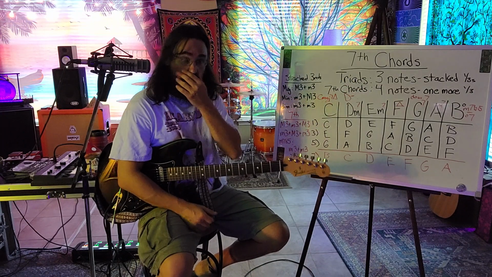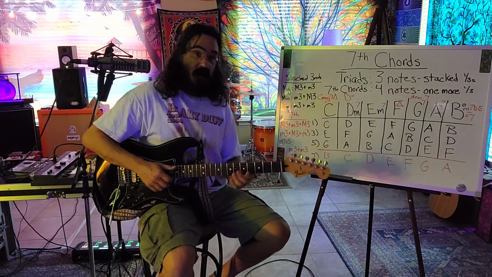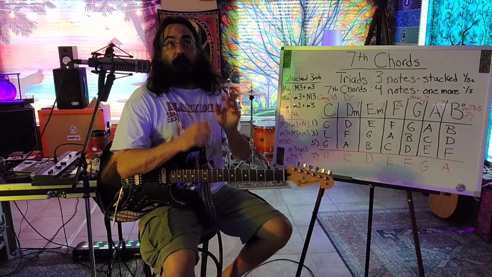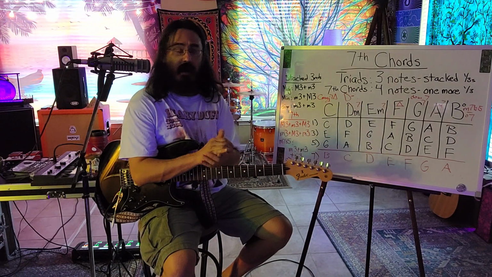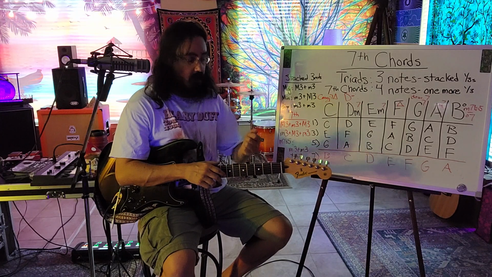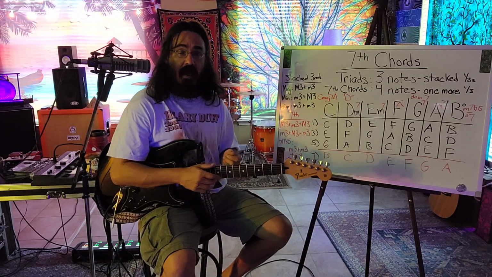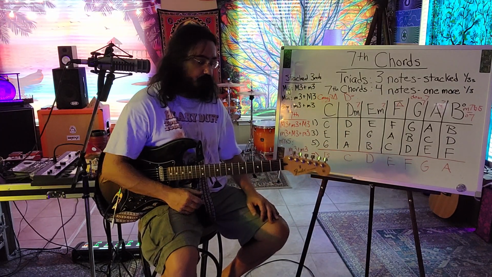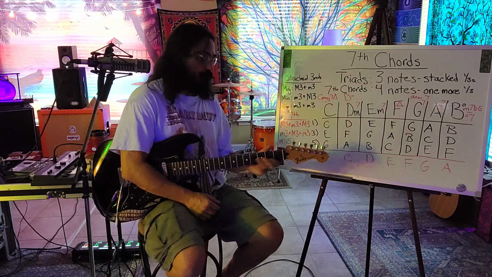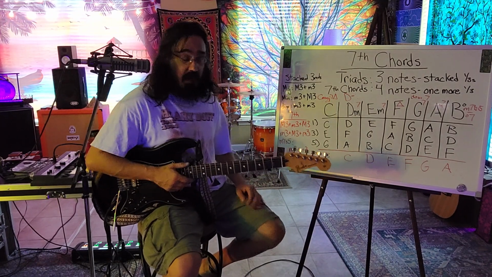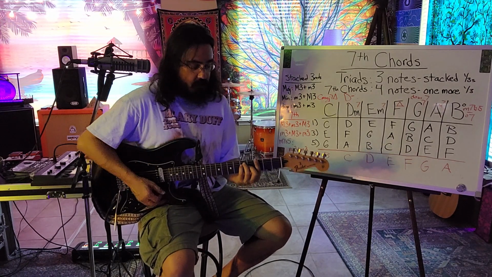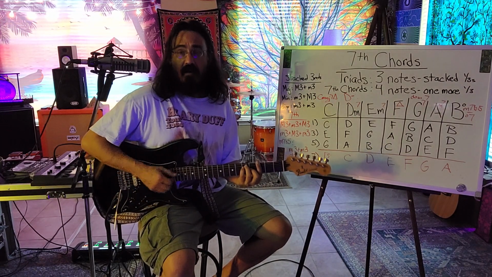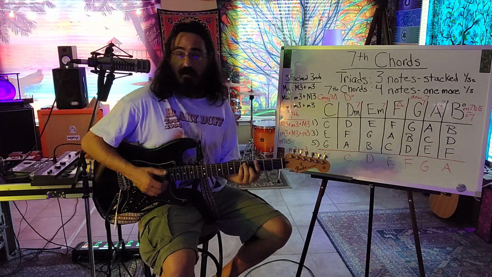In our case here, that's G. There are 3 kind of easy shapes to use: the E shape, the C shape, and the A shape. So let's start with the E shape. We learned our E shape 2 episodes ago, too. If you don't know these, you can look back on those episodes on chords, or just look them up.